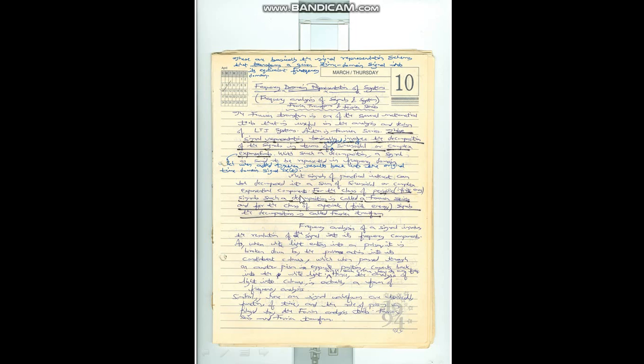Now, most signals of practical interest can be decomposed into a sum of sinusoidal or complex exponential components, but the decomposition should be in such a manner that when these decomposed signals get added together again, they should result back into the original time domain signal. It means it is basically breaking a time domain signal into its frequency components, but when all the decomposed signals are added again, they should result in the original time domain signal.